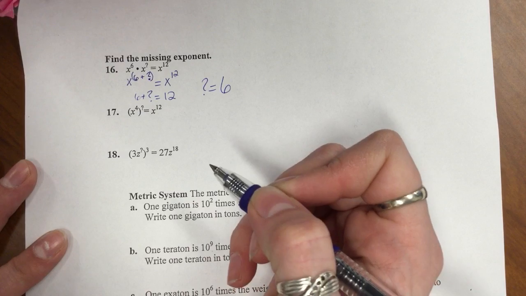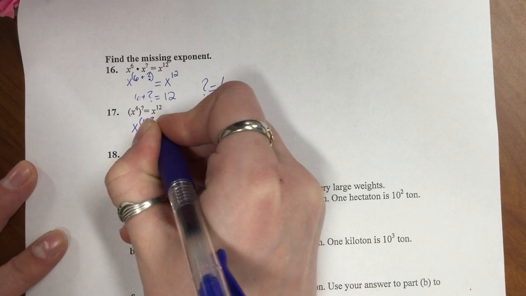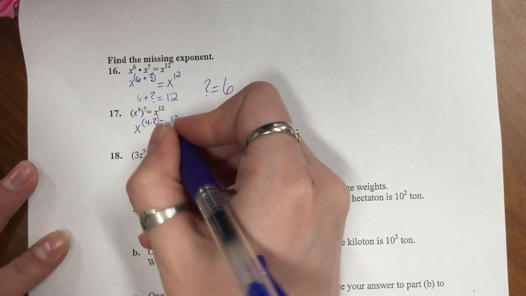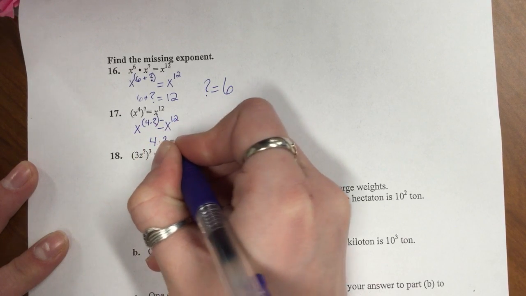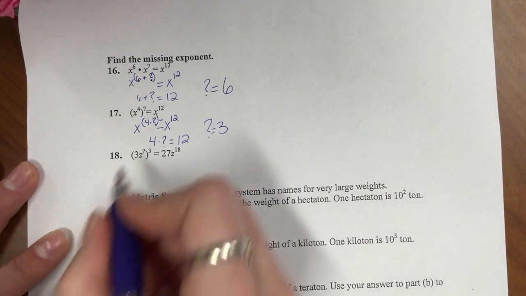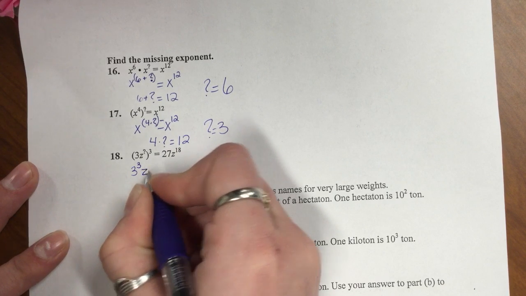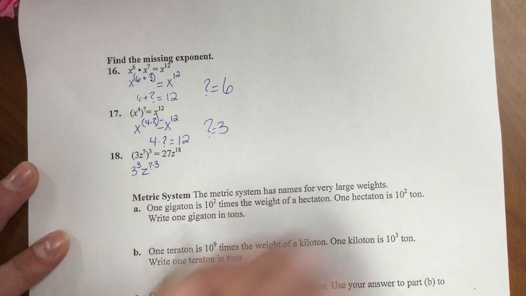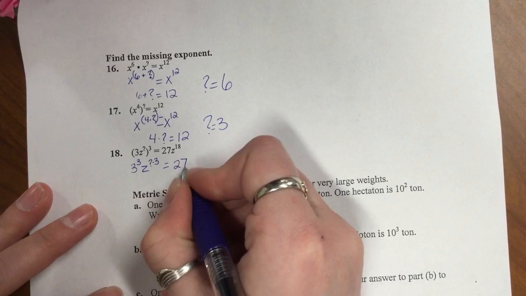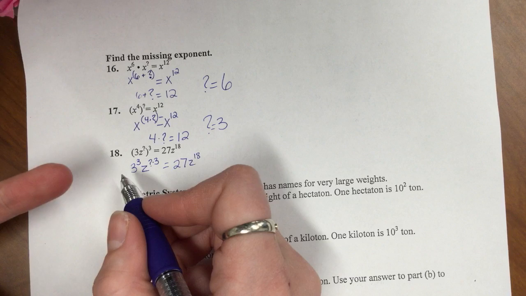Power to a power, we would multiply the powers, so we have x to the 4 times question mark equals x to the 12th. 4 times what is 12? Well, question mark has to be 3. Okay, and then we would distribute the power, so 3 cubed, z to the question mark times 3. Power to a power, we would multiply. 27 z to the 18th.